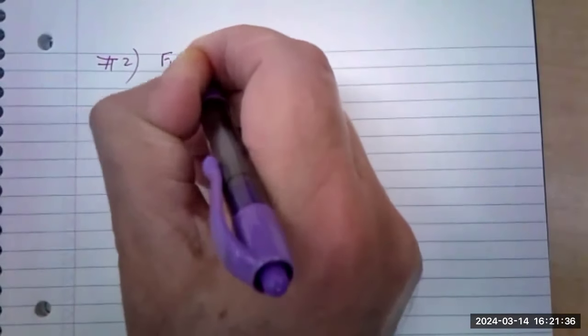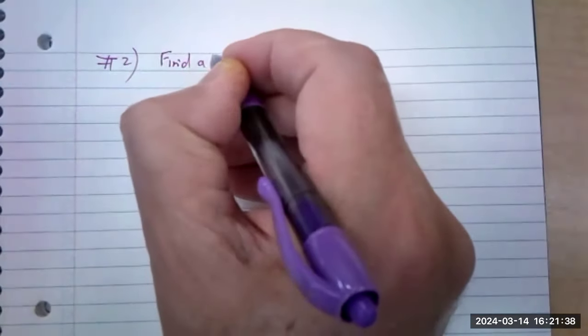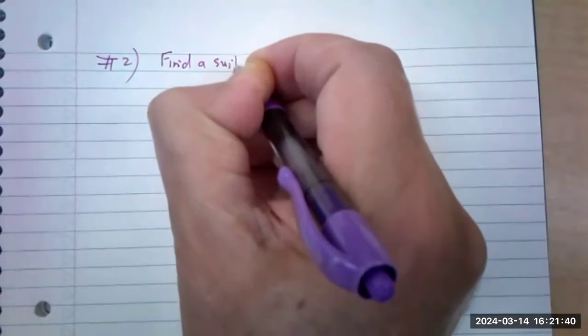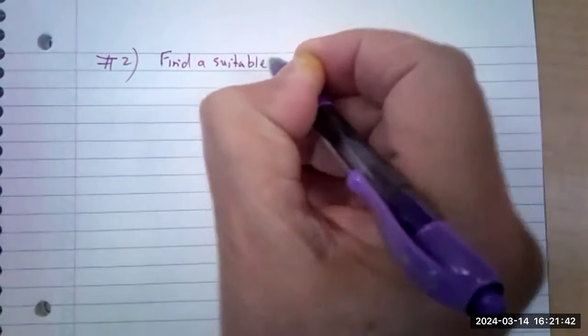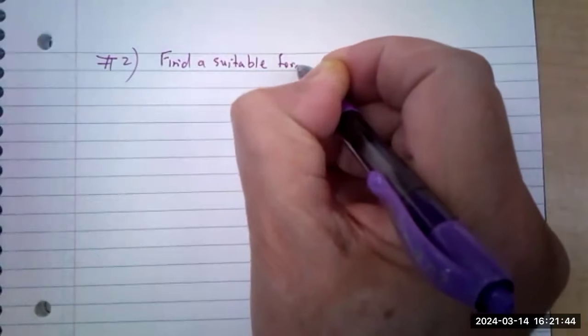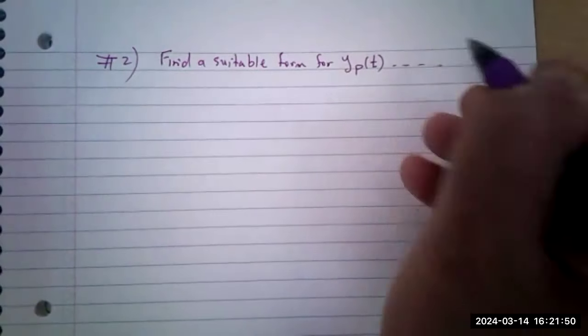So we want you to find a suitable form, possible one. Okay, find a suitable form, like the one that we did for the quiz, for yp of t. Of course, you use the undetermined coefficient method to solve these types of problems.